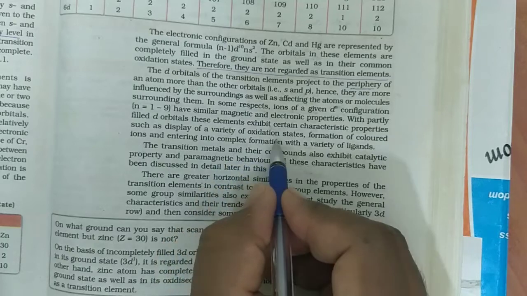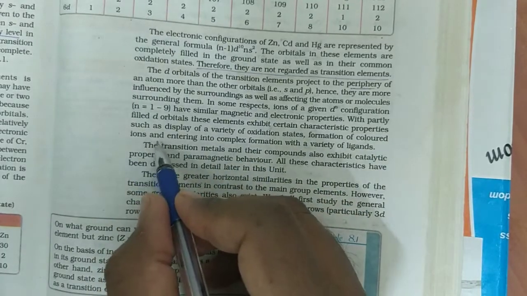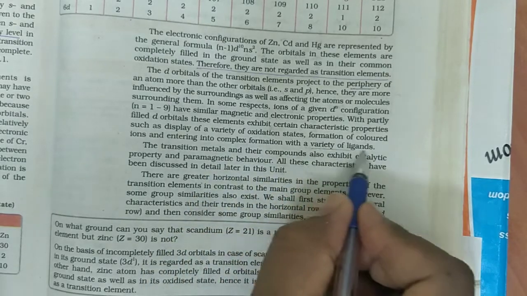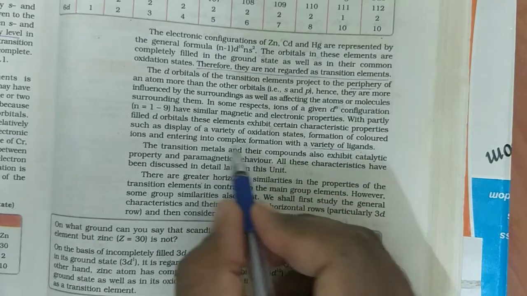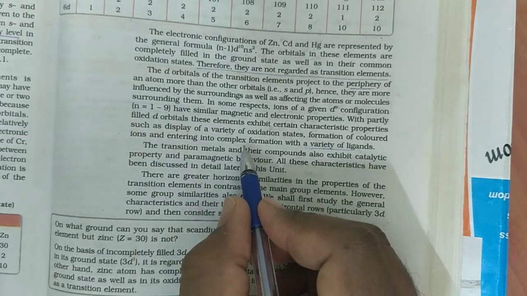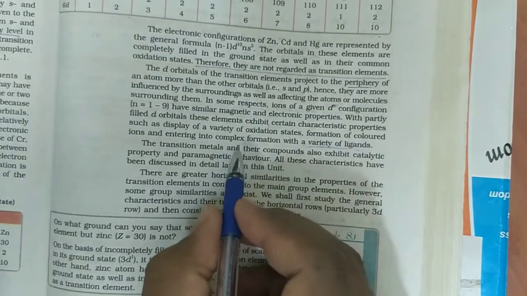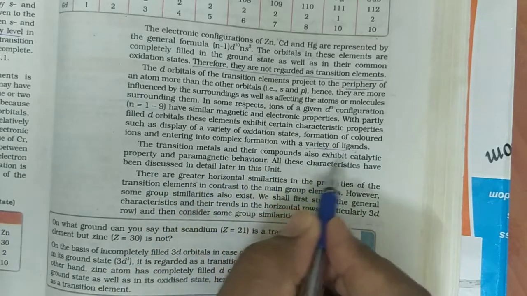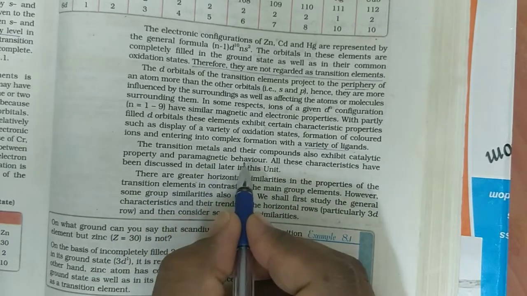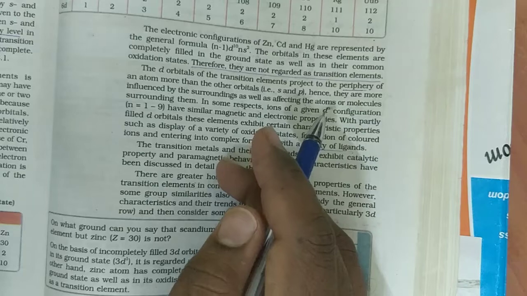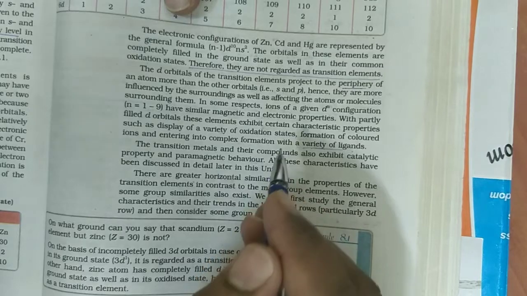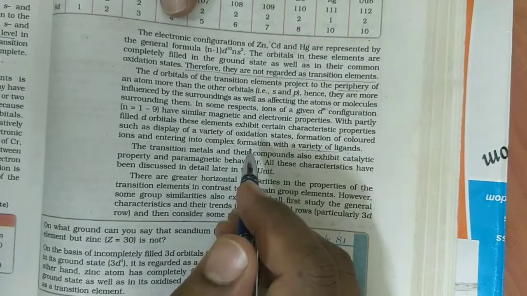Variety of oxidation states, formation of colored ions, and entering into complex formation with a variety of ligands. This we have already seen in coordination compounds. Complex compounds are also called coordination compounds. The transition metals and their compounds also exhibit catalytic property and paramagnetic behavior. These are all properties depending on electronic configuration. Every property we are going to keep under a side heading separately and discuss.